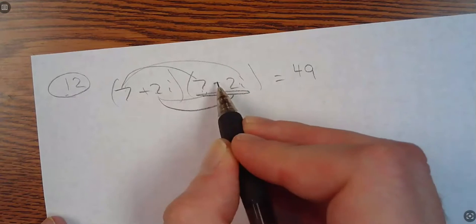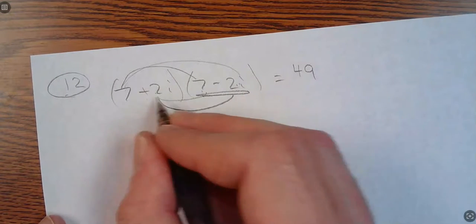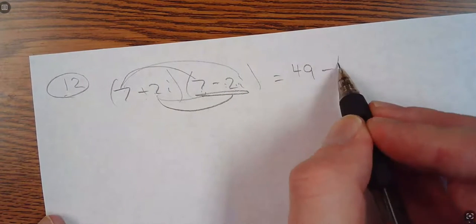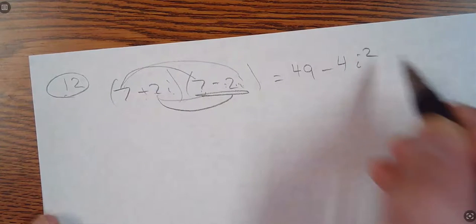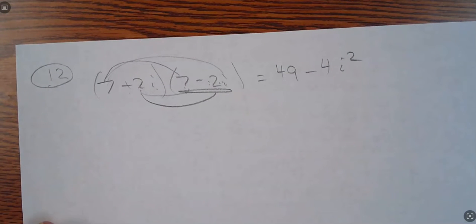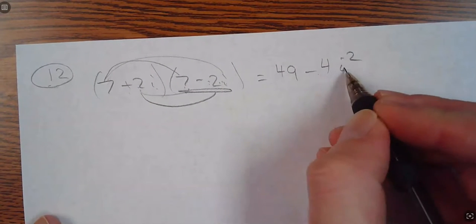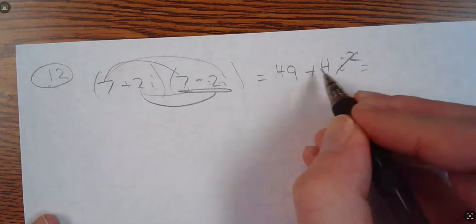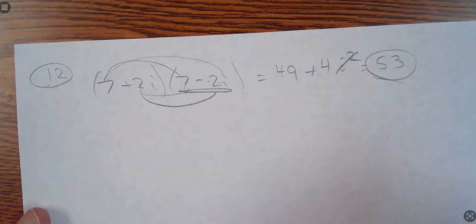Now I've got the last. So 2i times negative 2i. Well, a positive times a negative is negative. 2 times 2 is 4. i times i is i squared. We just said in the last problem, i squared is the same thing as negative 1. So negative 4 times negative 1 is actually a plus 4. 49 plus 4 is 53.